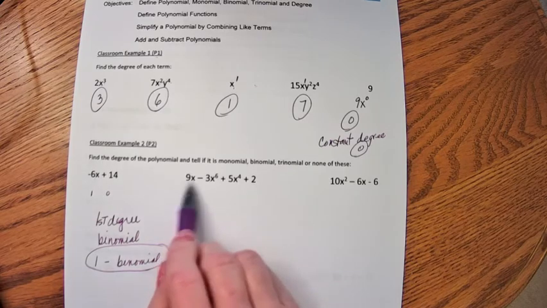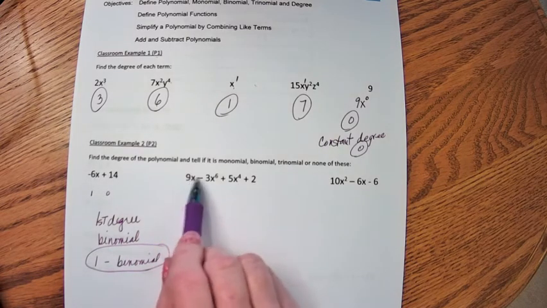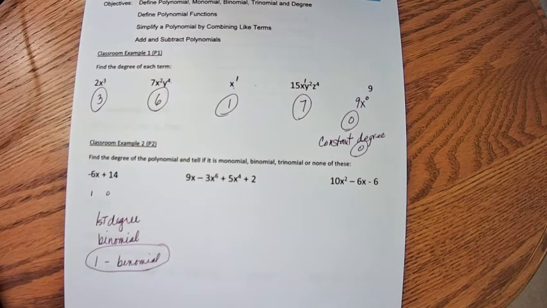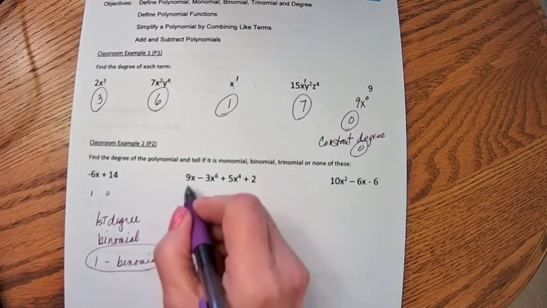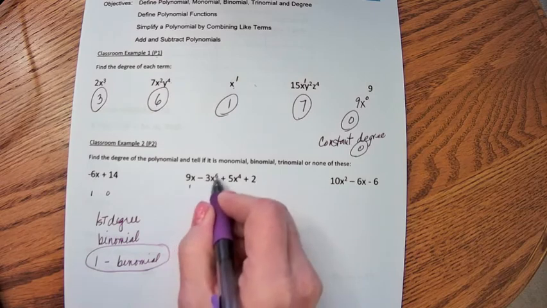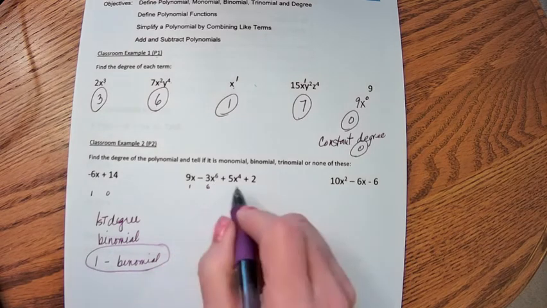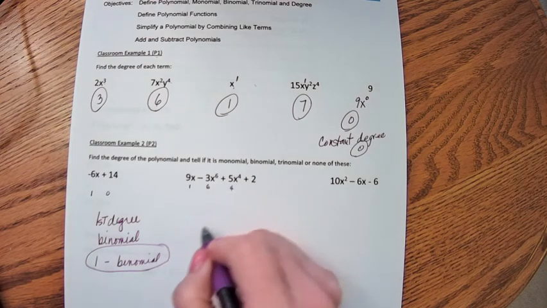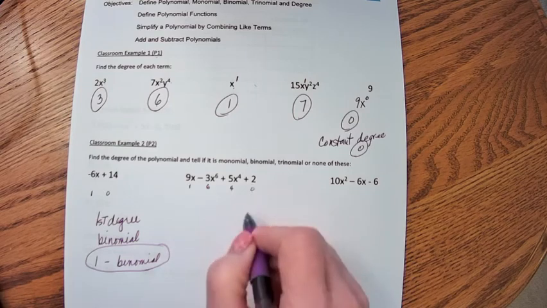All right, let's look at this polynomial here. This has 1, 2, 3, 4 terms. The degree of this first term is 1. The degree of this second term is 6. The degree of this third term is 4. And the degree of this last term is 0.